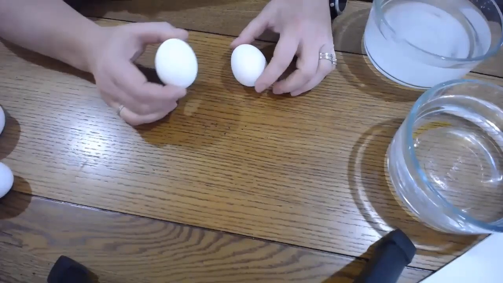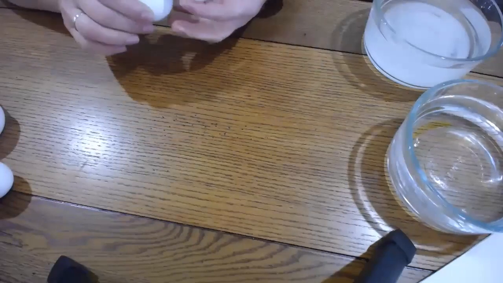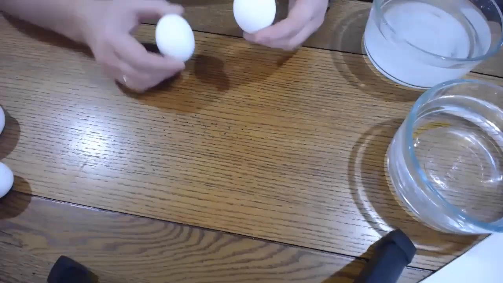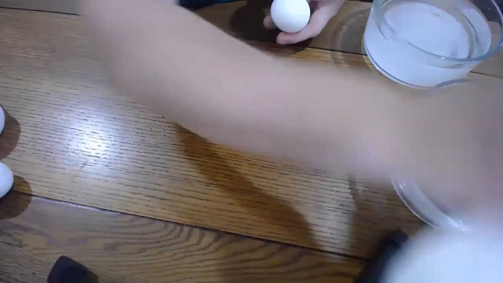Another possible test that we could do would be to float the eggs. Have you ever heard about that? If I float eggs in water, will it tell me a difference? Well, let's see. Let me get my paper towel back.